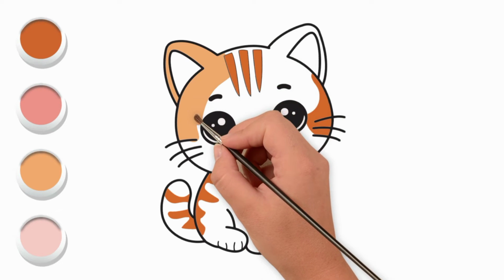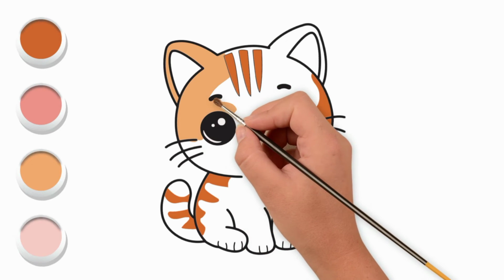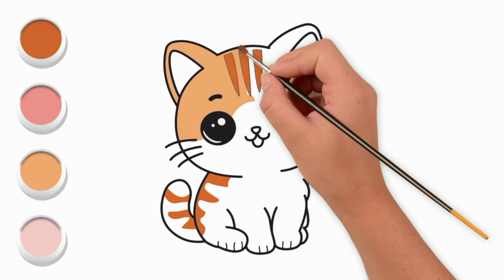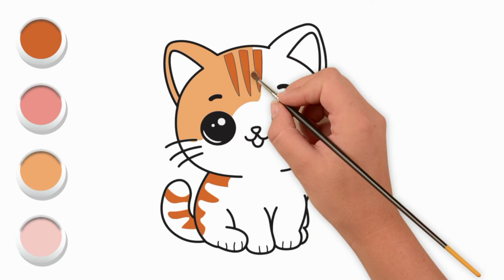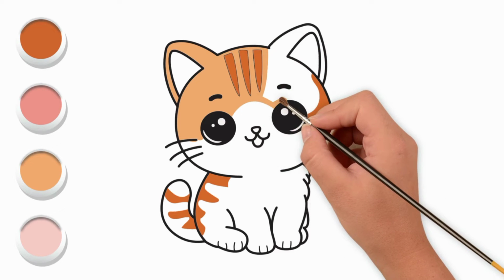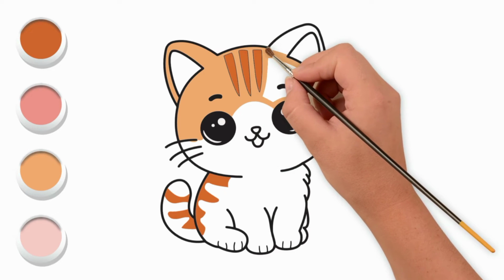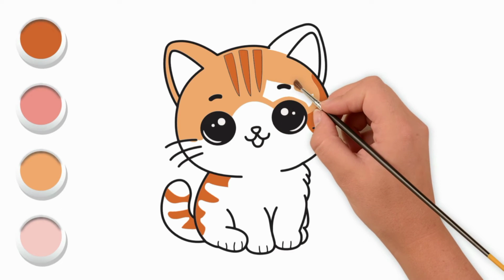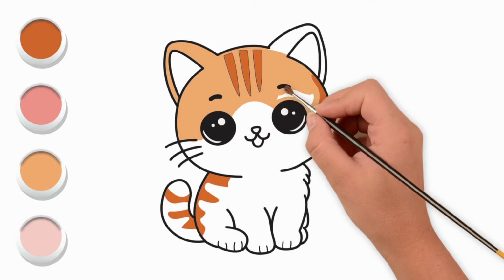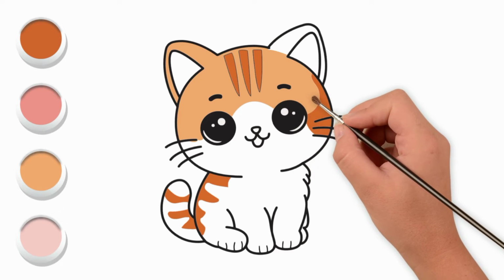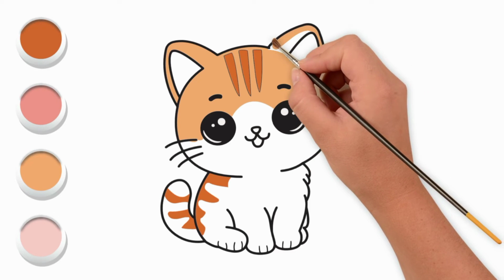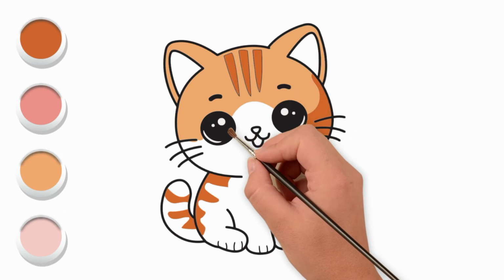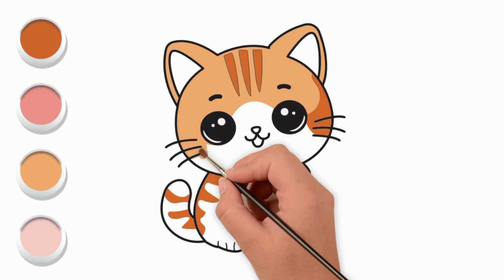This is a cute cat. Cats are my favorite animals. I love cats. Do you like cats? This is a cute ginger cat.